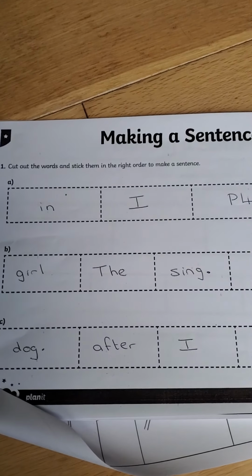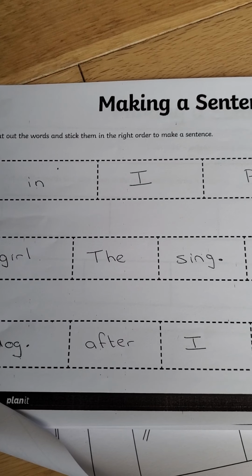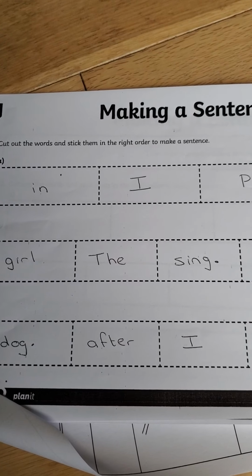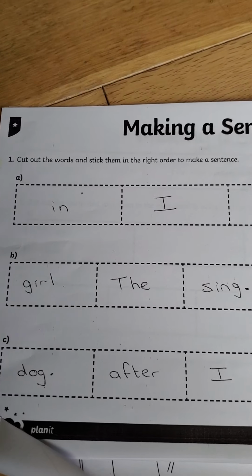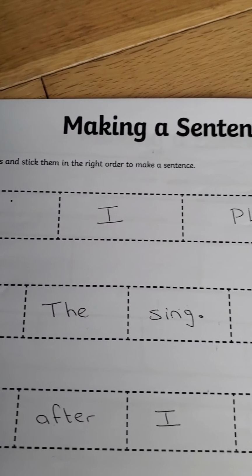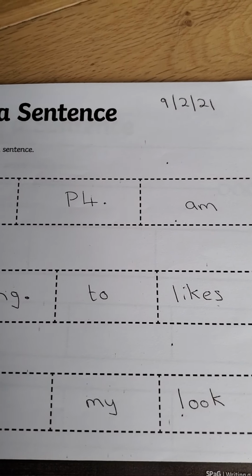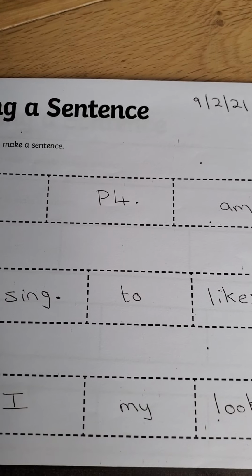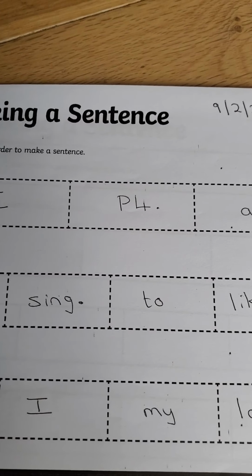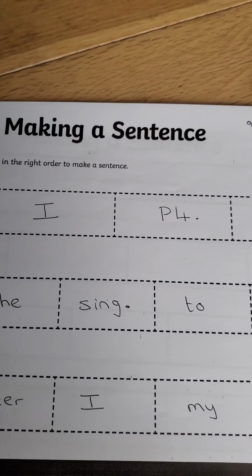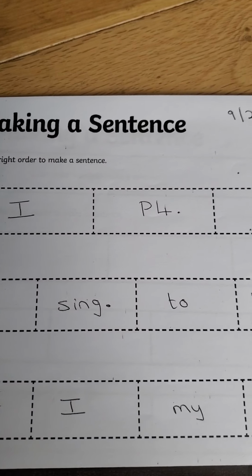Now remember our 2 top tips when we are unjumbling sentences. One is find the word that has the capital letter. It's going to be the first word in your sentence. And find the word that has the full stop at the end, and it will be the last word in your sentence. So if you glue those 2 in first, it will make it much easier to make your sentences.